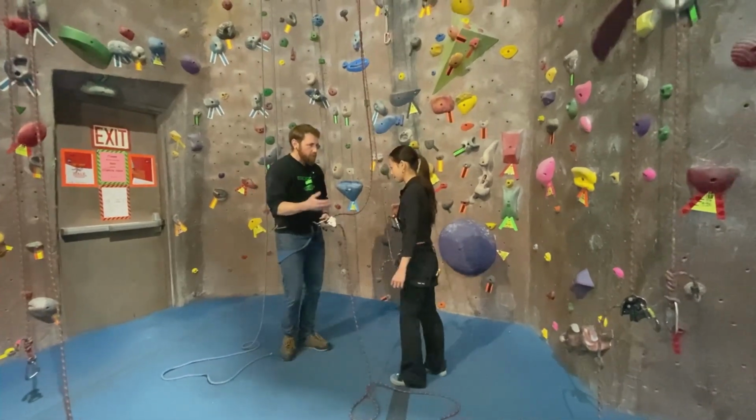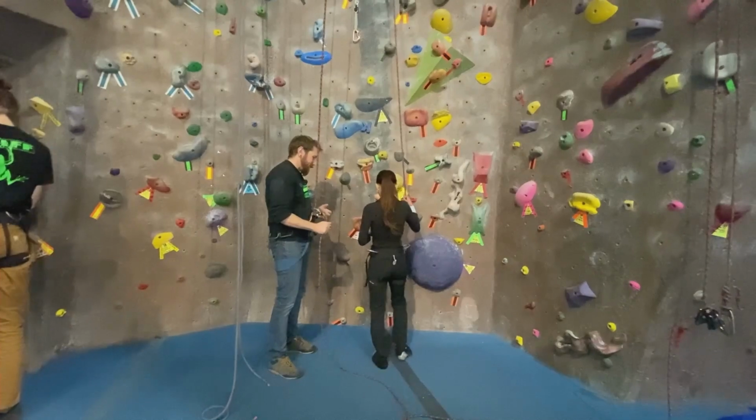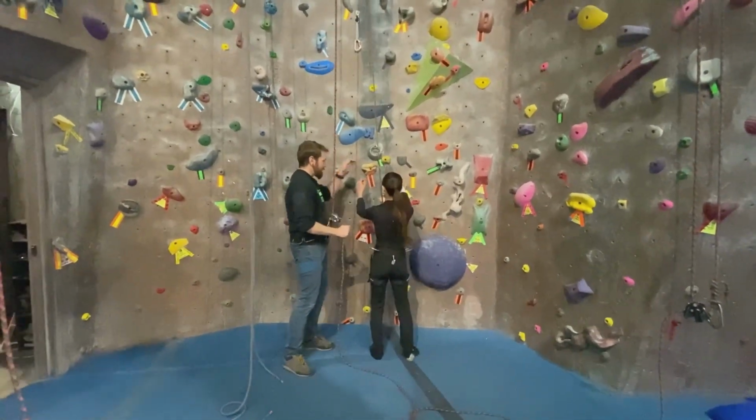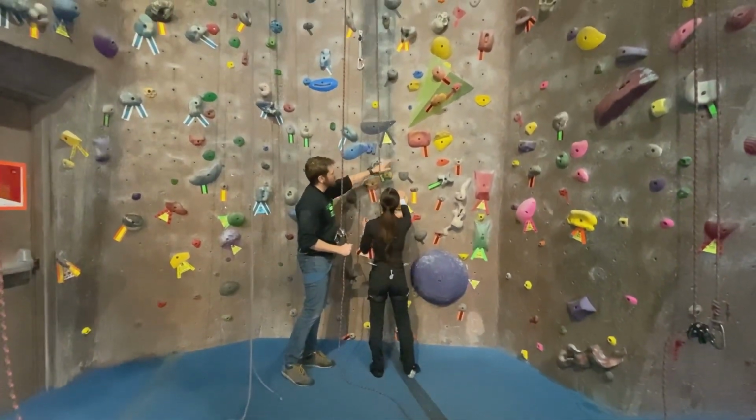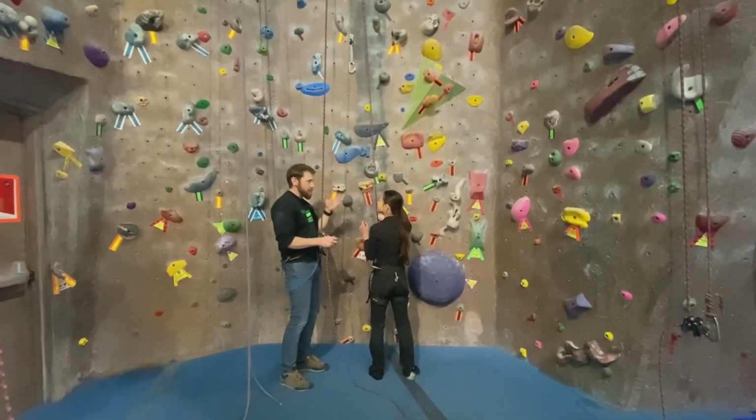And then essentially every step you do up the wall, I'm going to be taking up slack as you go. So I'm on belay. Whenever you're ready, you can grab on. A lot of these yellow holds are really good up here. The nice thing is you can go as far as you can. You can take breaks if you like.